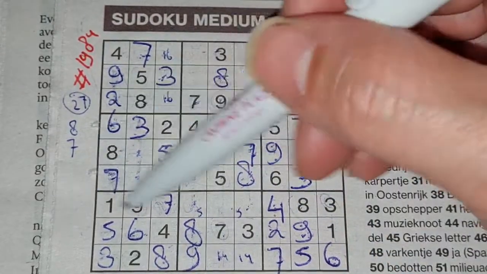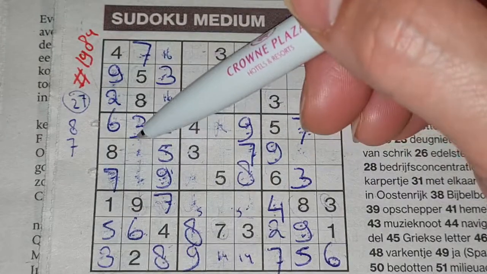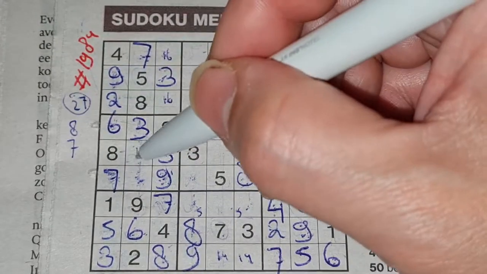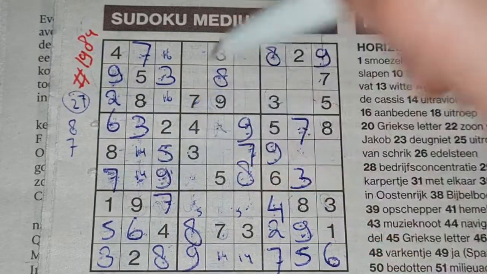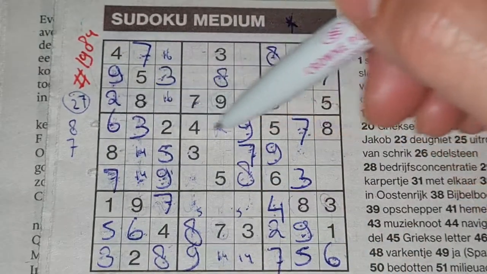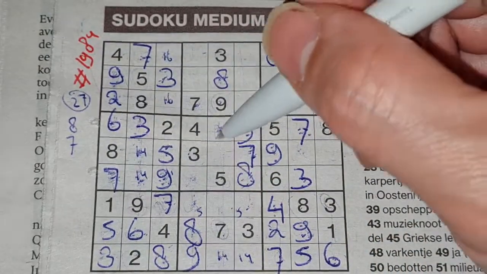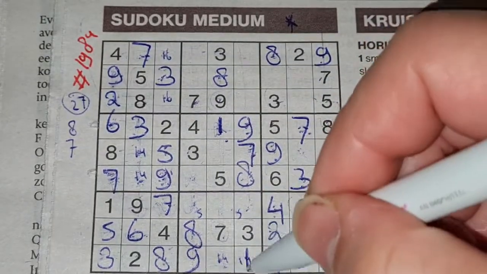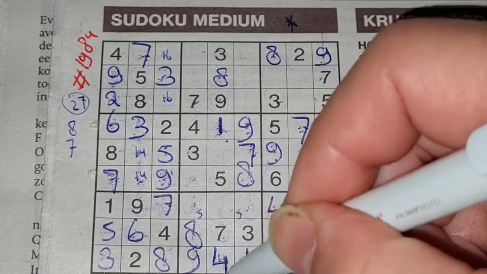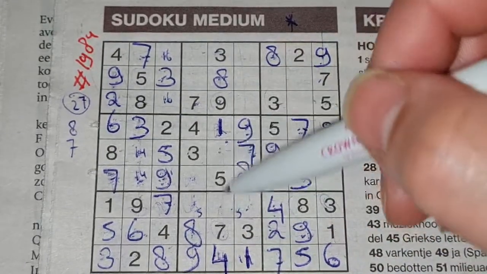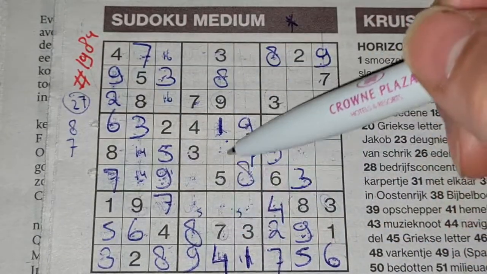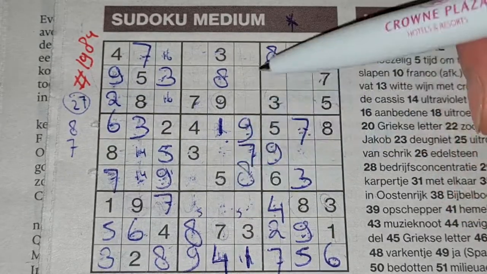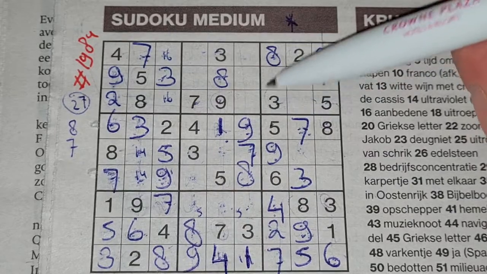2 boxes left in this big square for the numbers 1 and 4. Let me mark those. I cannot fill this yet. 1 box left in this row for the number 1. Now we have a 1 here, so this cannot be a 1 anymore. This should be the 1, and this should be a 4. 2 boxes left in the middle column. The 2 and the 6 are missing. I cannot fill this yet. Need to wait.